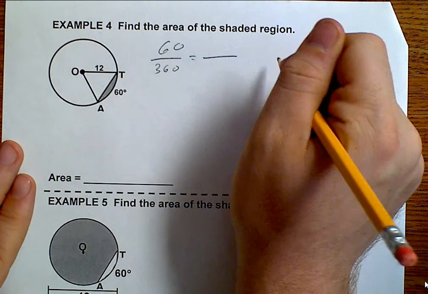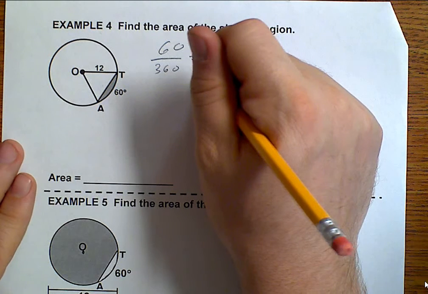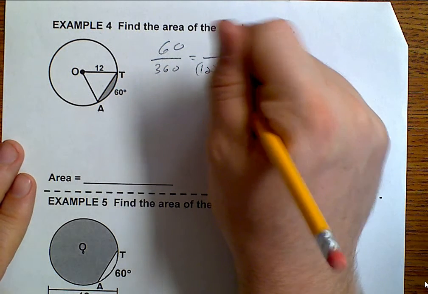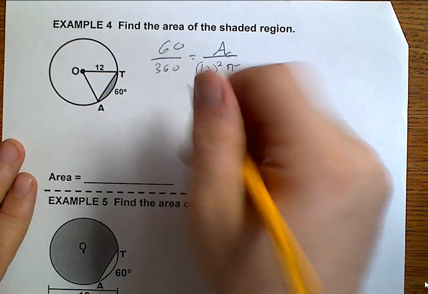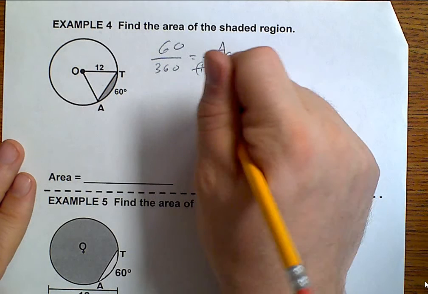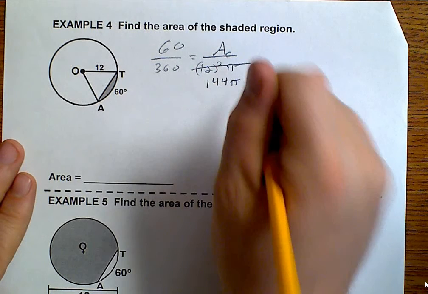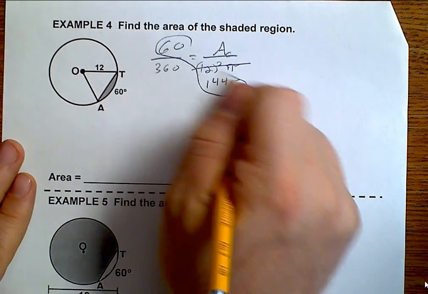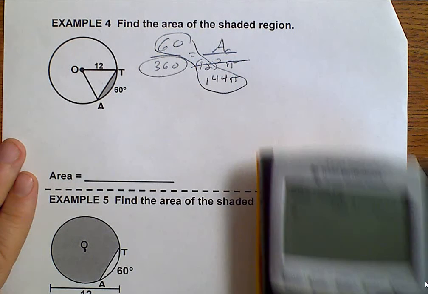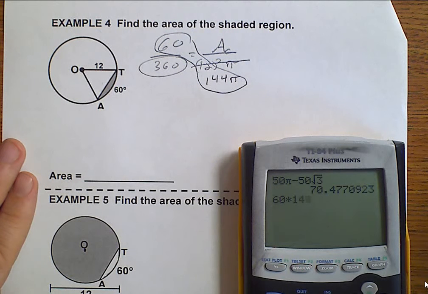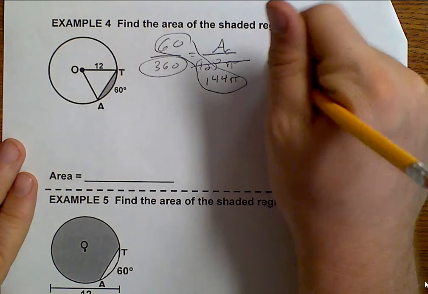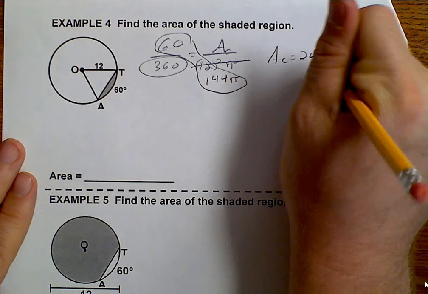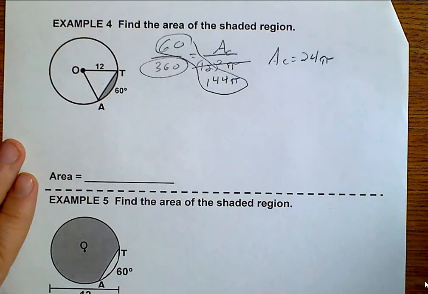For area, we're looking at 12 squared pi to get the area of the whole circle. Well, this is actually 144 pi. So we cross multiply and divide. 60 times 144 divided by 360 equals 24 pi. And now I need to figure out my triangle.